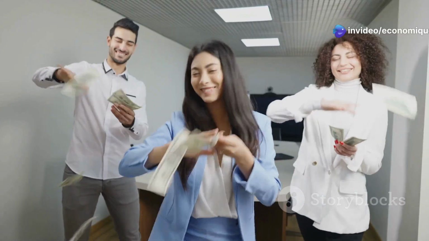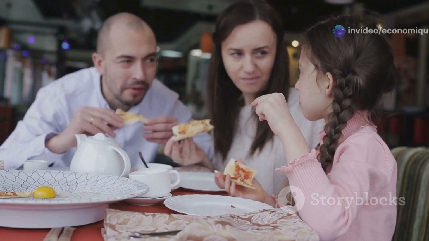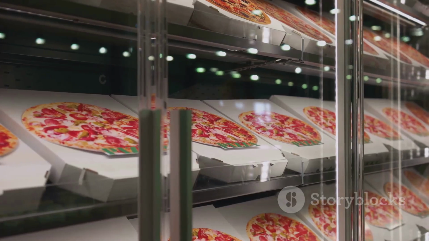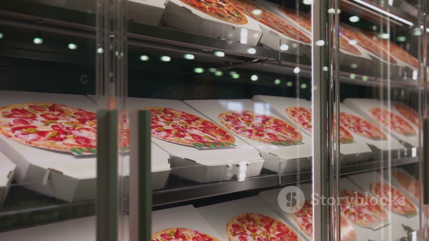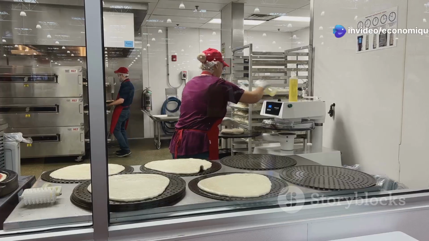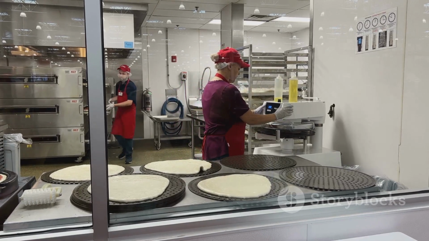One day, there's a rise in average incomes across the town. People are making more money, so they decide to spend some of their extra income on things they enjoy, like pizza. As a result, the demand for pizzas increases. People are now willing to buy more pizzas at every price. Even at the same price of $10, people want to buy more pizzas than before because they can afford it.